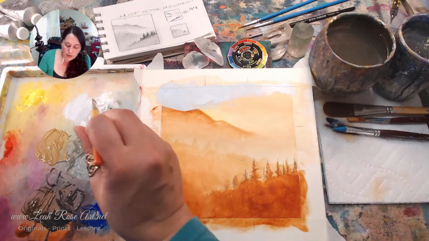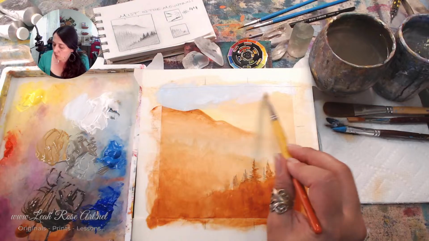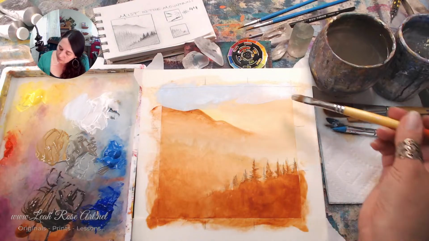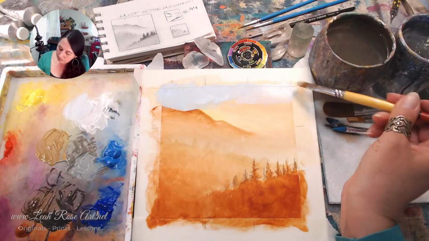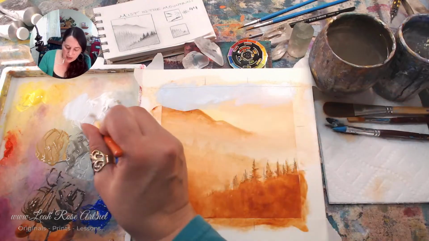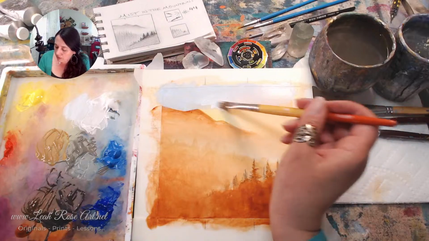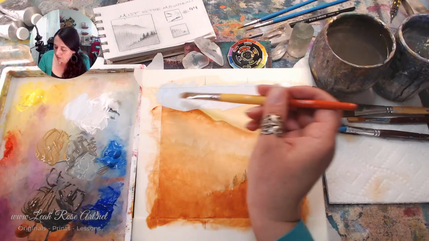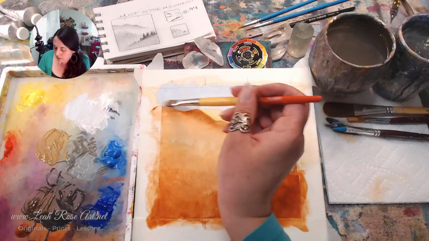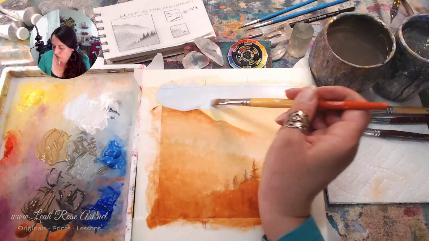As I come down, I'm going to grab more white. And blend back into the light blue color that I put down. And towards the horizon line.